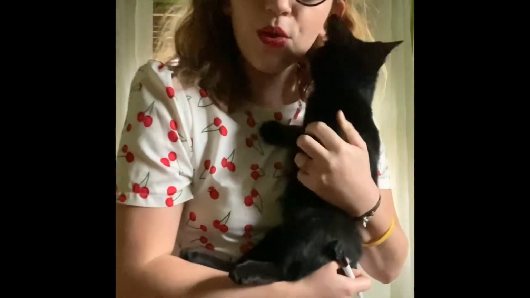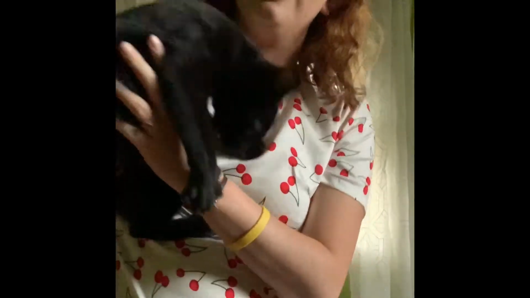Today is Halloween day of Red Ribbon Week, and I brought my black cat to celebrate Halloween. This is Moki, and she is anything but spooky, but she does not want to be held anymore, so I'm going to put her down.